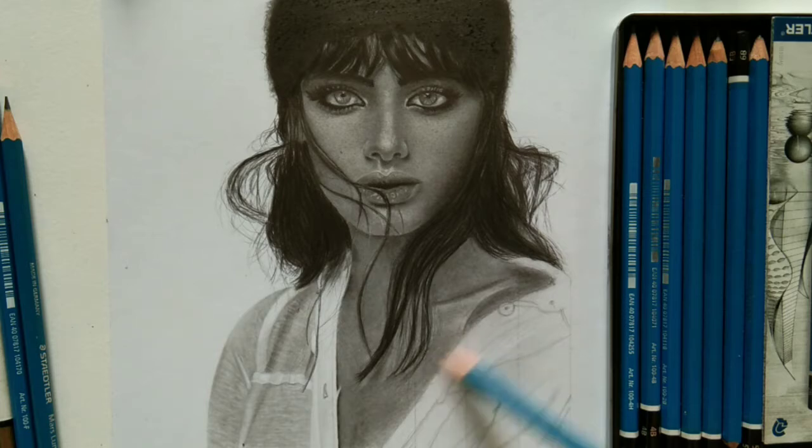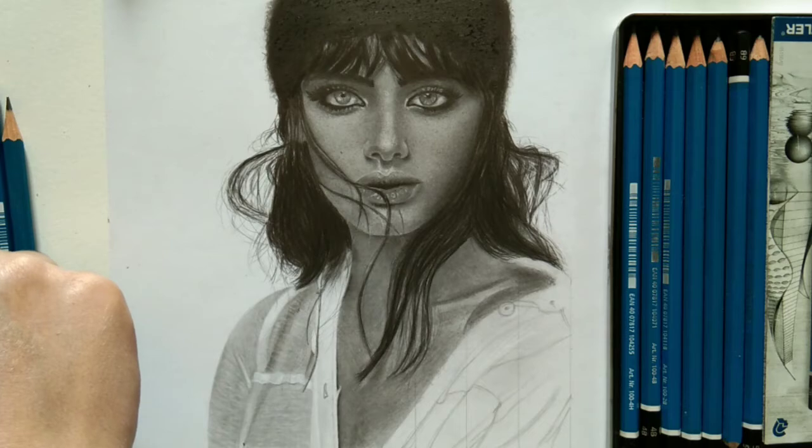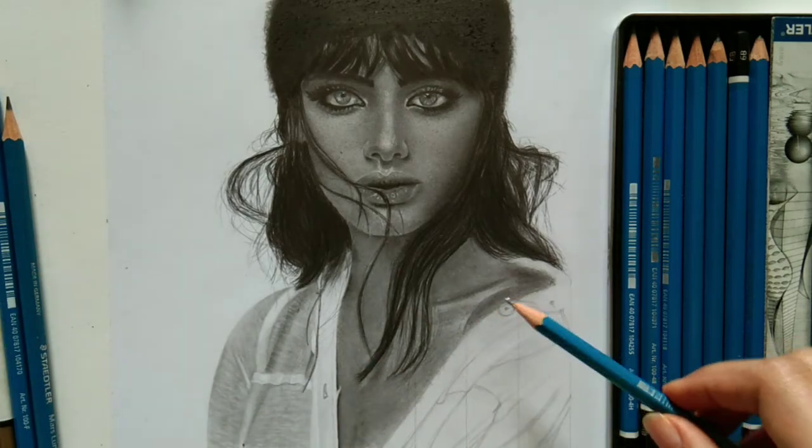In this way we are applying the close lines, and make sure your highlights are uncovered. We need to add a little bit of graphite powder and graphite layer, but don't cover it completely, because again you need to erase and again you need to add highlights.